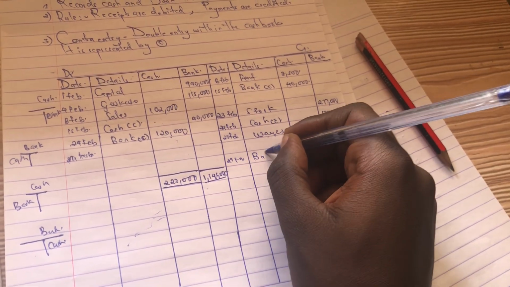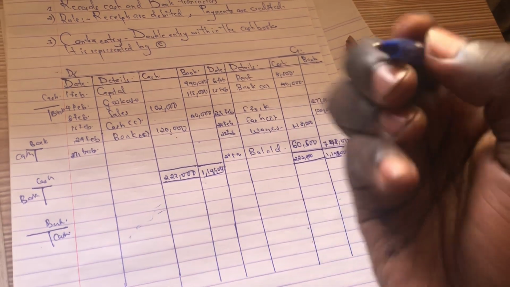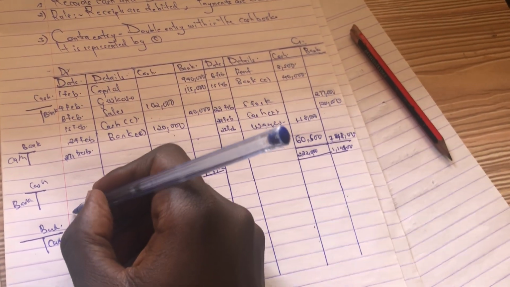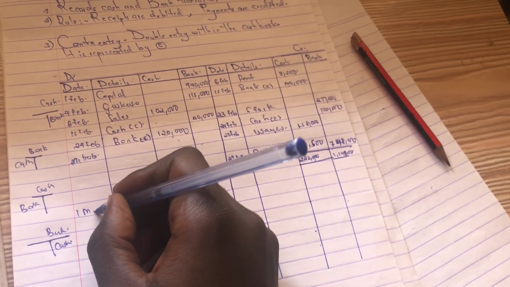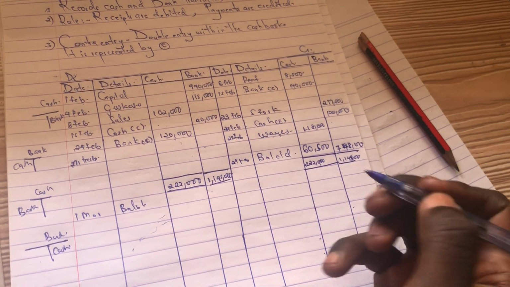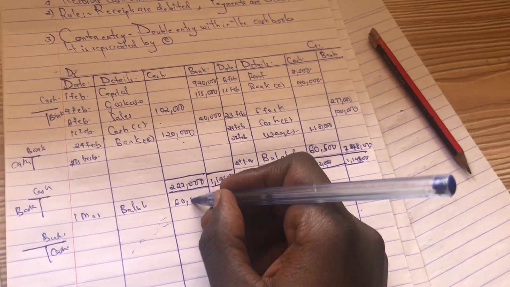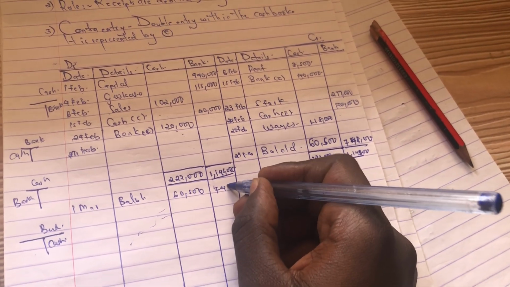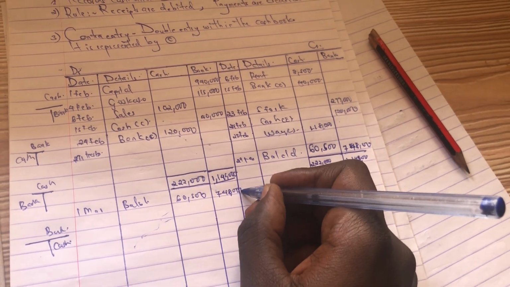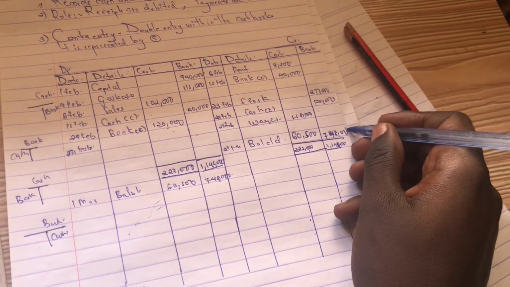This is the balance carried down. It will be transferred to the next month as balance brought down, that is on 1st March. Here we have 60,500 and this is 74,800. So that is it.